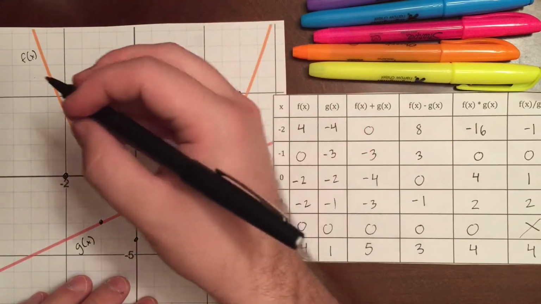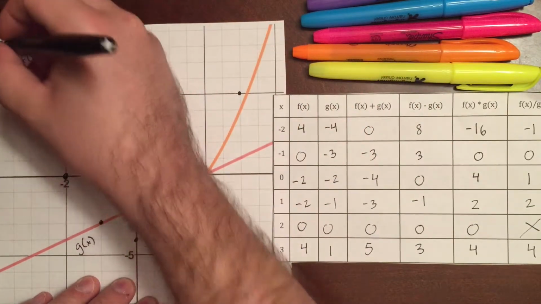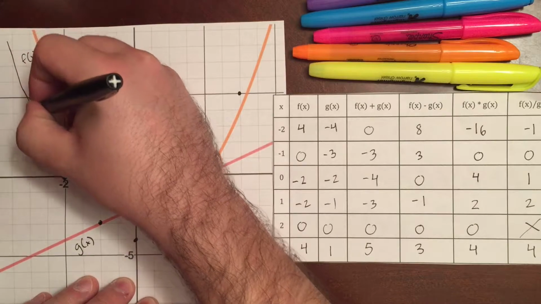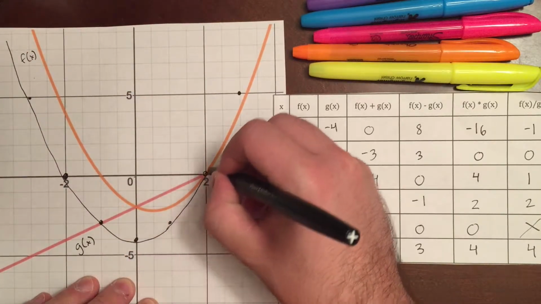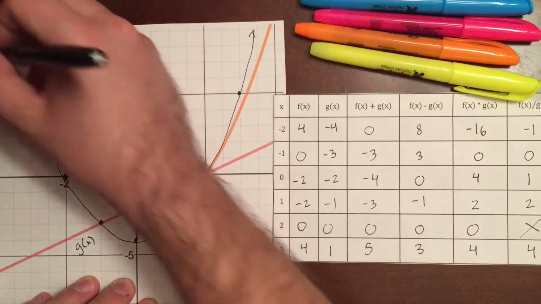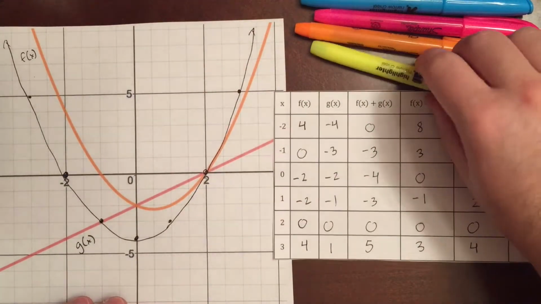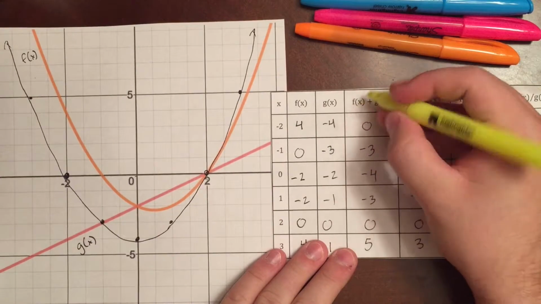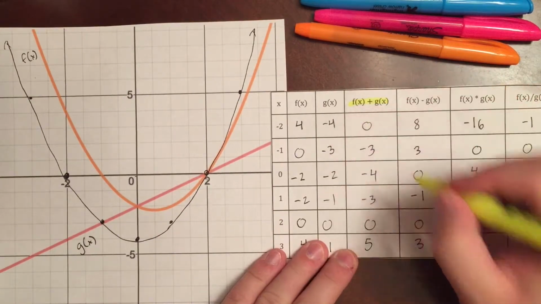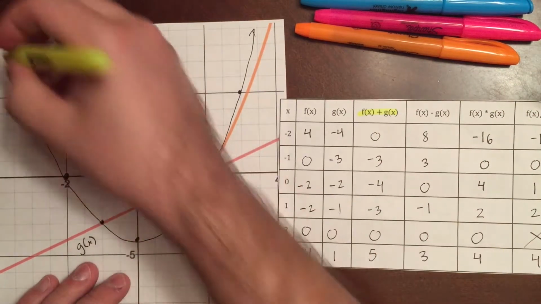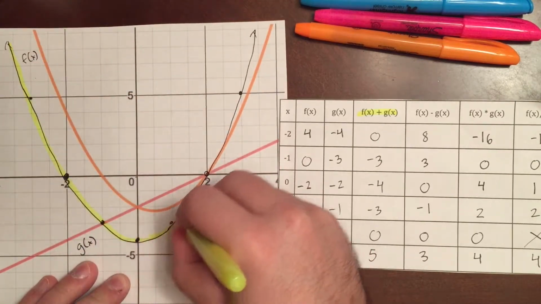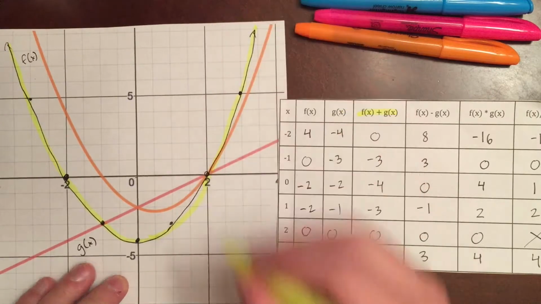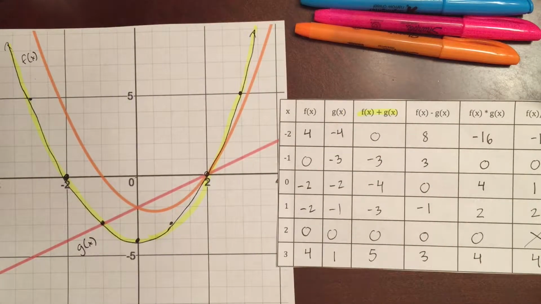So it looks like the graph is going to end up looking kind of like this. That would be our graph for f of x plus g of x. Again, this is a rough sketch based on our values.